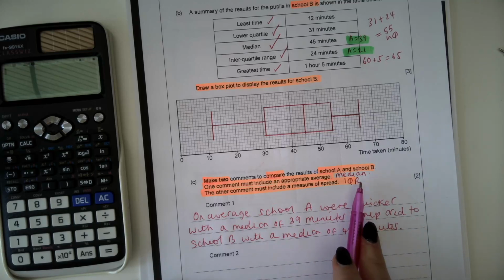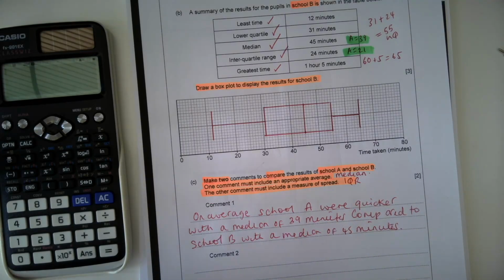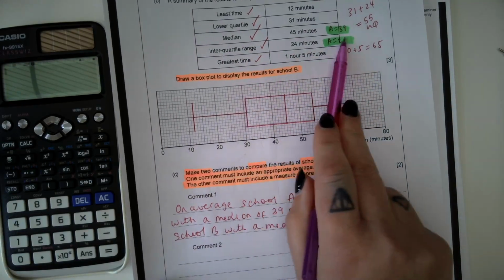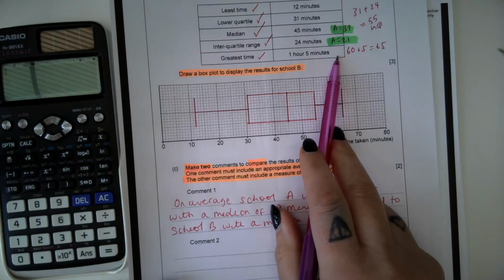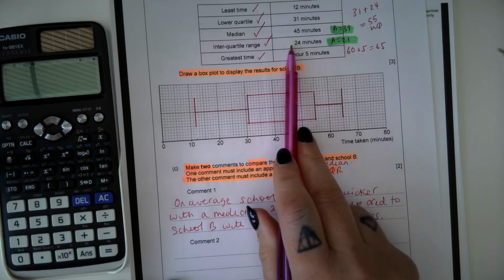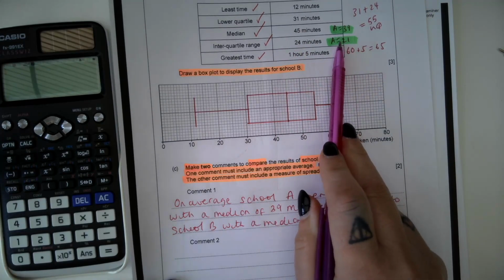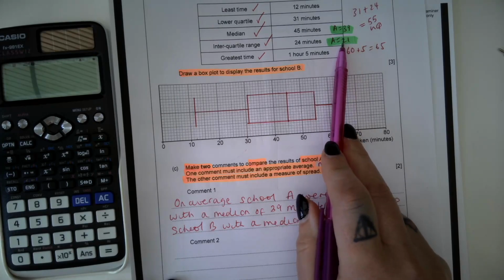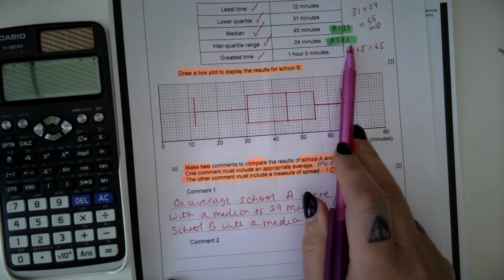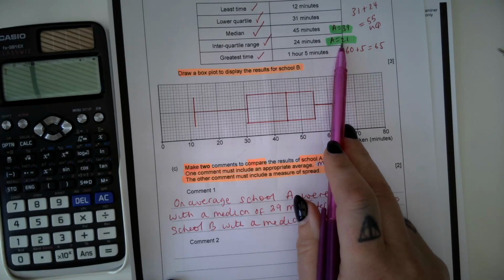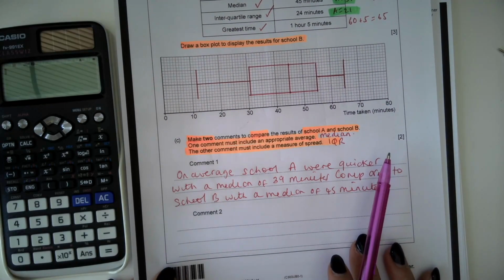Okay, my next comment is on interquartile range. So interquartile range tells us the spread of the data. So it tells us the consistency of that data, okay, and how varied they were. The smaller the interquartile range, the less varied the data. The larger, the more varied or the less consistent. So let's have a look at the interquartile range then. The lower the interquartile range, the more consistent. So School B has an interquartile range of 24. School A has an interquartile range of 21. So actually School A's got the lower interquartile range, so their values are less varied and more consistent. So I'm going to say that.